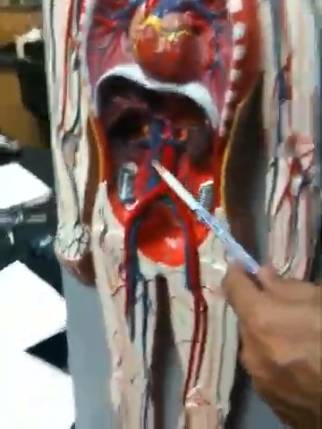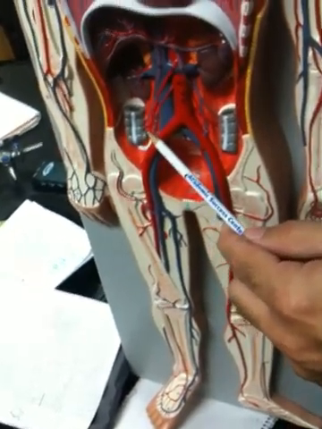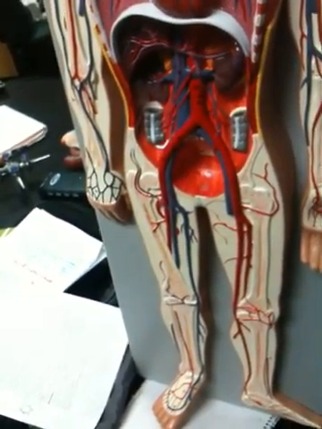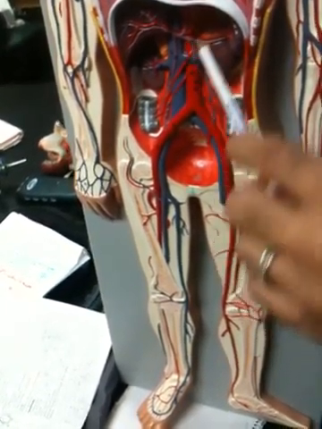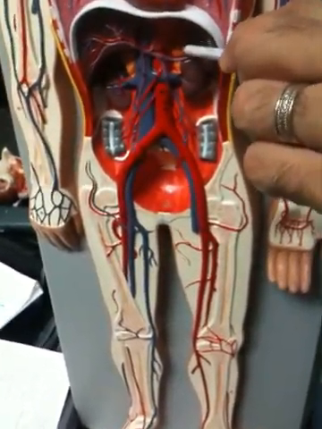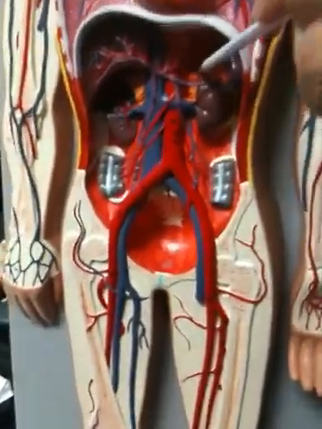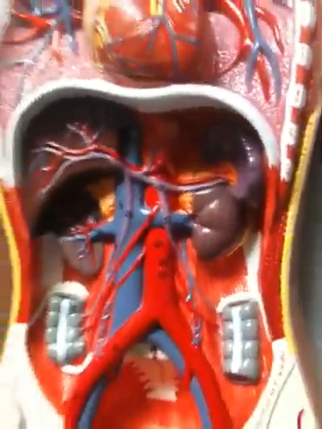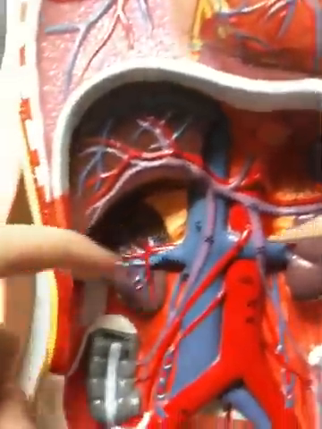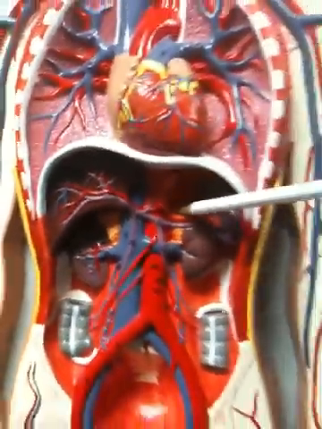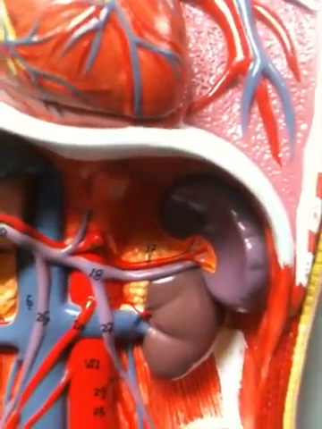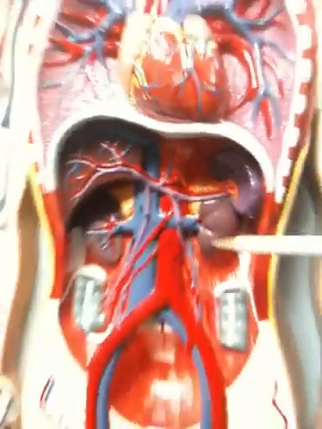Then you have your superior mesenteric artery, which goes to your small intestine, and the suprarenal artery, which goes to the adrenal medulla on top of the kidney. It's not the one down here? That's your renal artery. Oh, this is your suprarenal, the one that goes into the adrenal medulla. Okay, it was dark, so I couldn't see it.